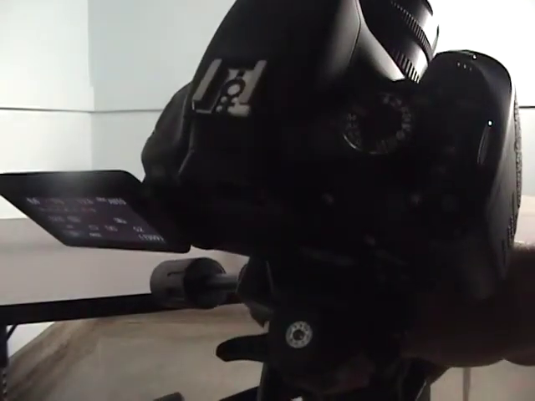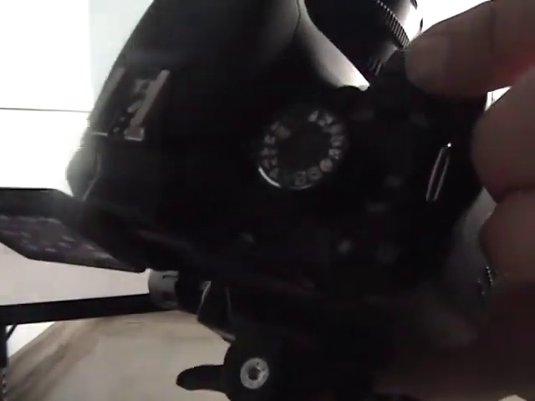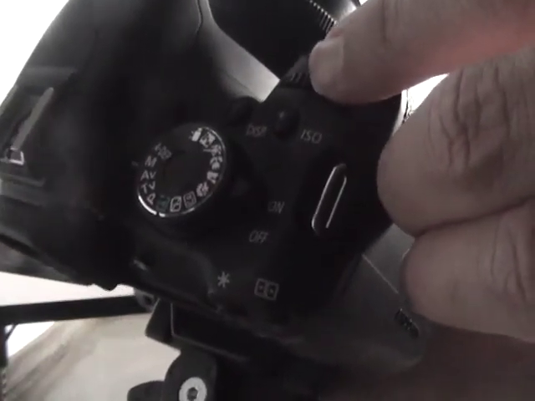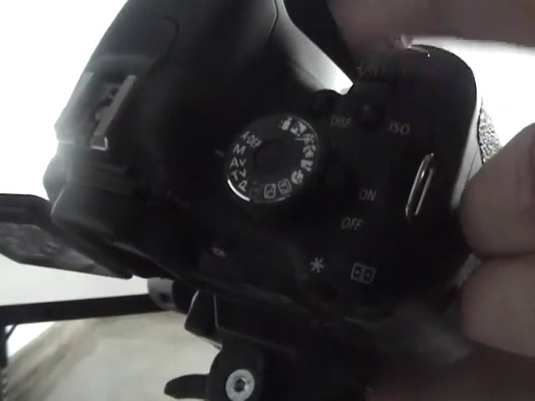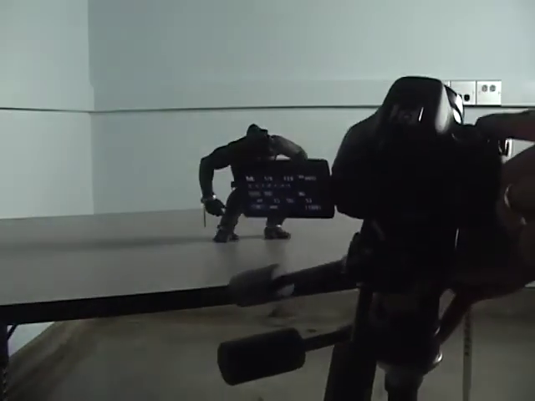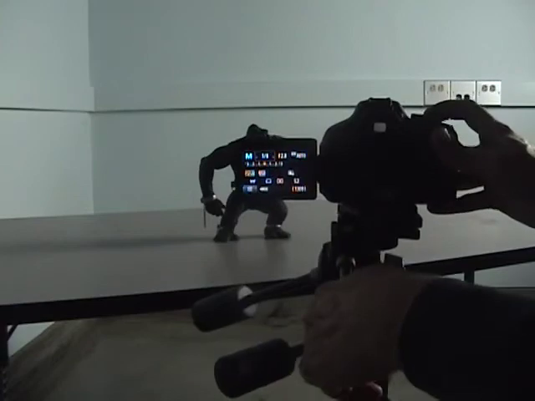get a picture of that, and that is right here. There it is. And this thing just moves. It's just a dial wheel, and then that adjusts the exposure.